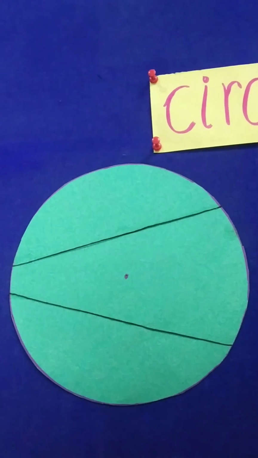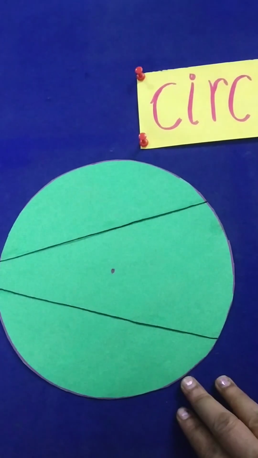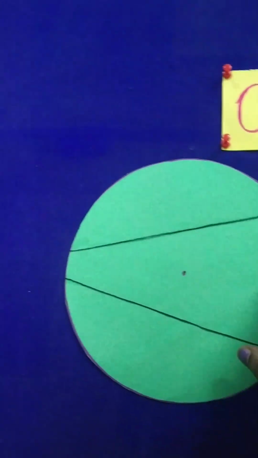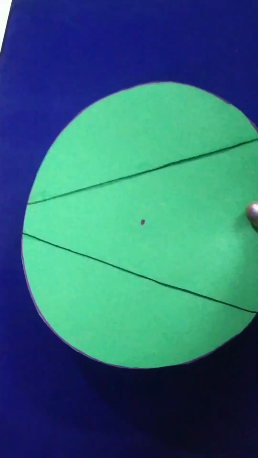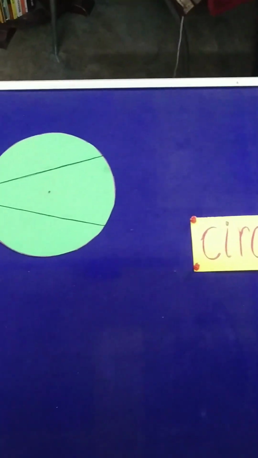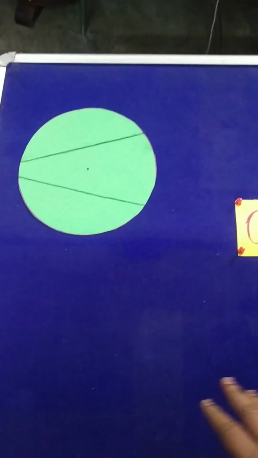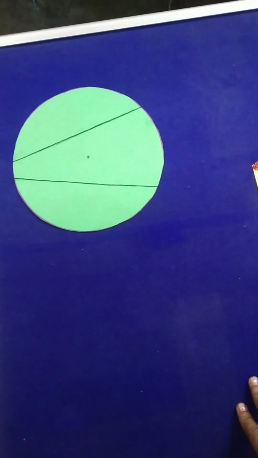So this is the part we have experimented with the circle and thread, and we will place it on our display board, and also we will have the proof of this. We will prove it by using congruency.